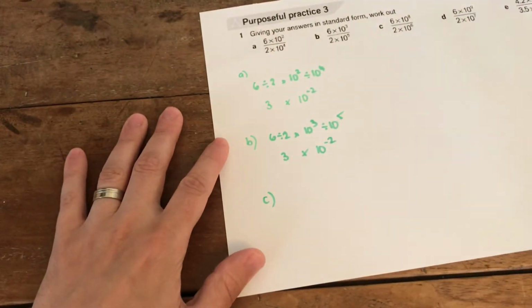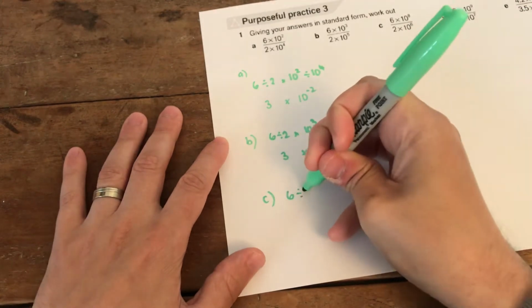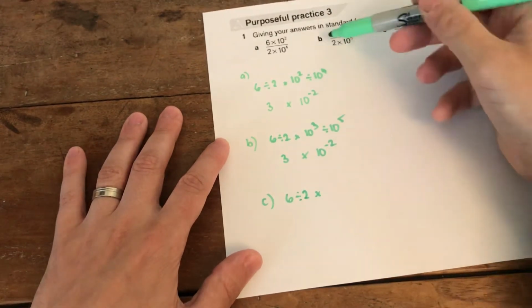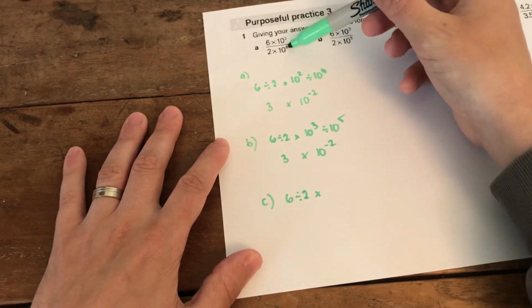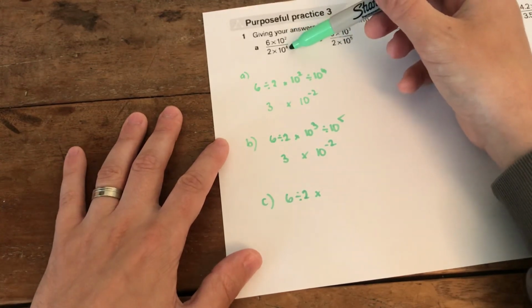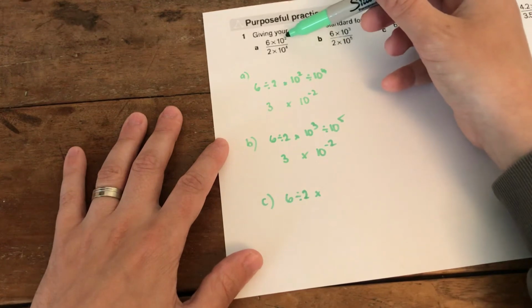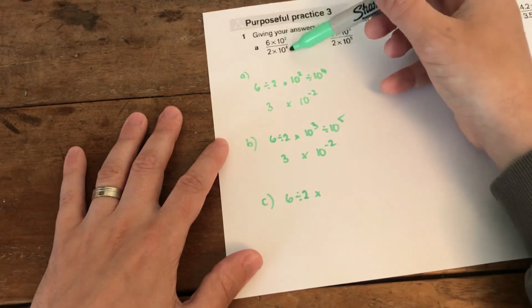C, same thing, 6 divided by 2 times, now in this case we notice we don't get the same answer because the difference between the powers here, the bottom line is 2 bigger than the top line, or the top line is 2 smaller than the bottom line.